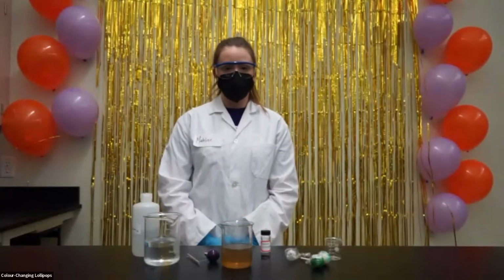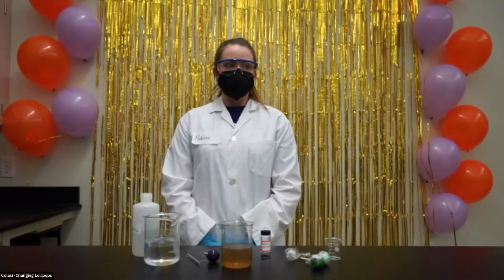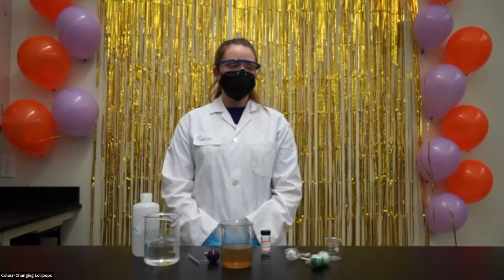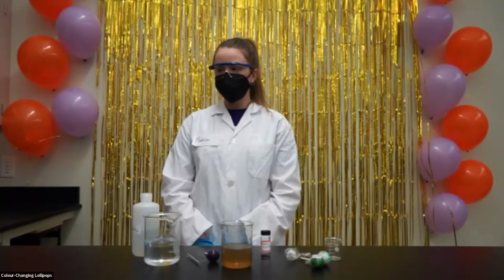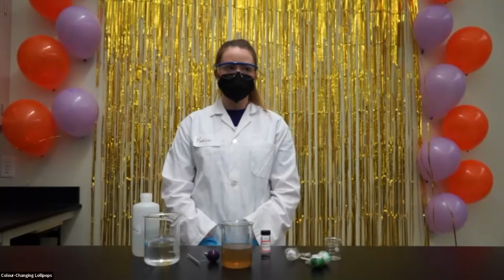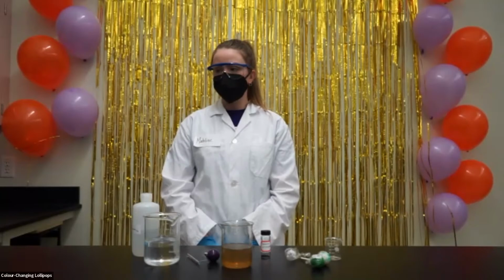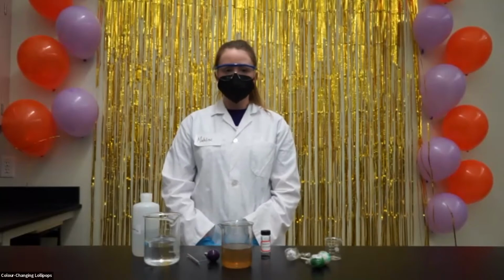I have another question for you now. So our next question is, why is it important to add the base to the water at the start of the reaction? A, to melt the lollipop. B, you can skip the step. C, because you ran out of water. Or D, to provide a source of electrons for the sugar.